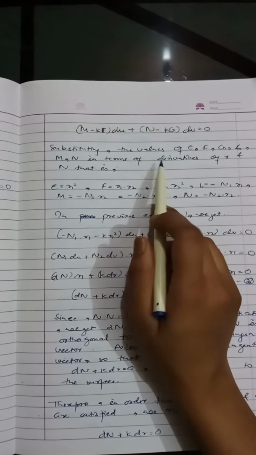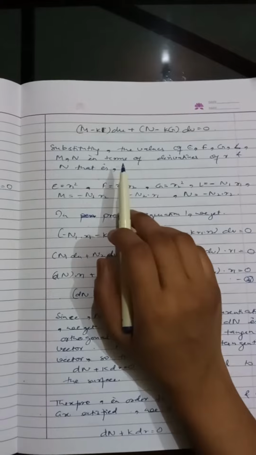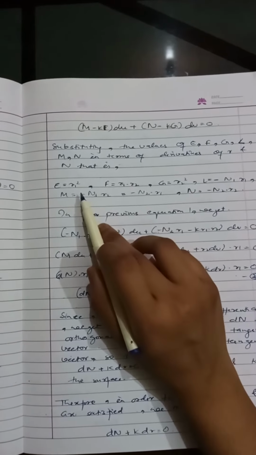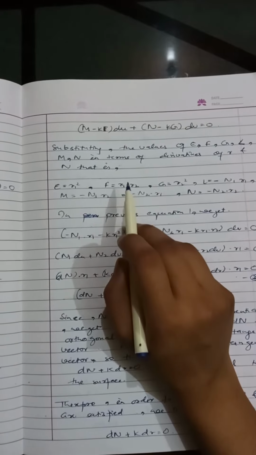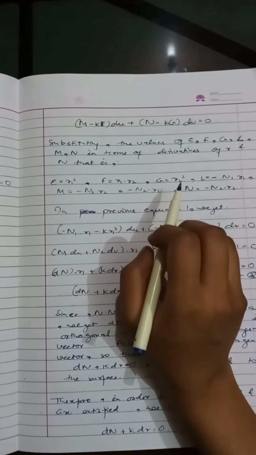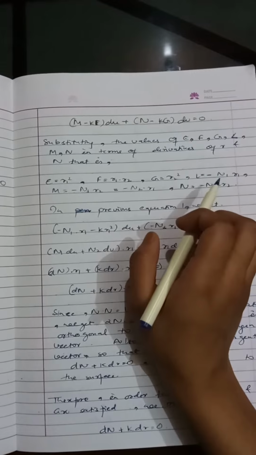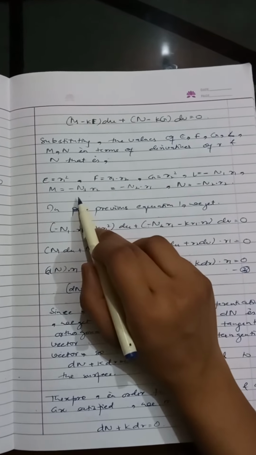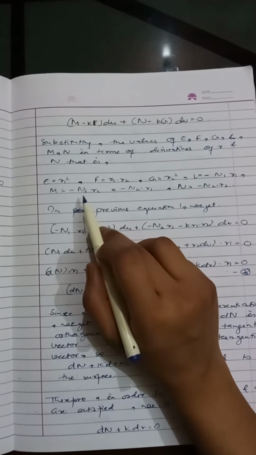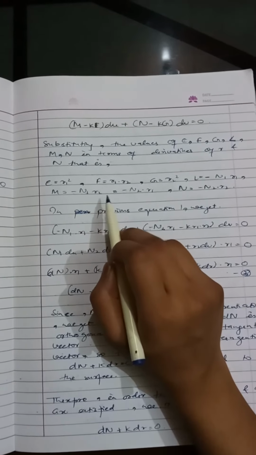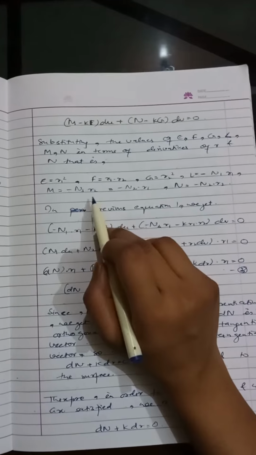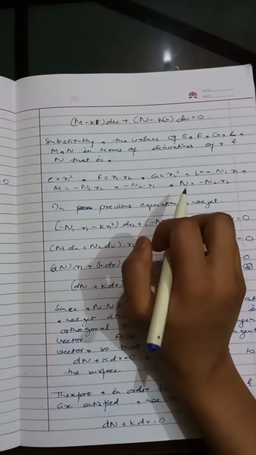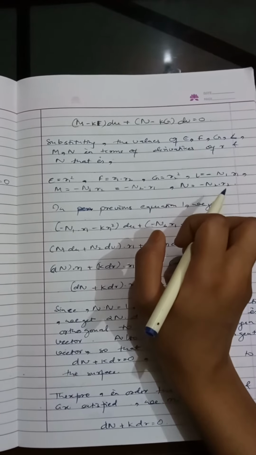Substituting the values of E, F, G, L, M, N in terms of derivatives of r and n, that is, E is equal to r1 square, F is equal to r1 dot r2, G is equal to r2 square, L is equal to minus n1 dot r1, M is equal to minus n1 dot r2, which equals minus n2 dot r1, N is equal to minus n2 dot r2.